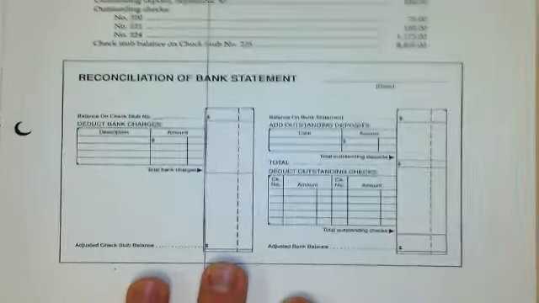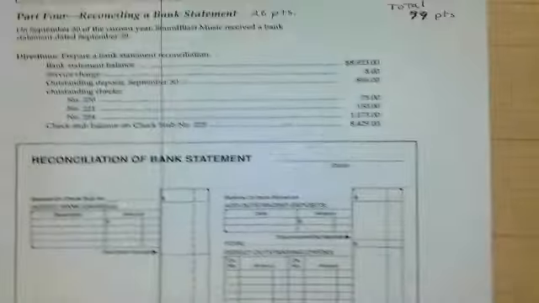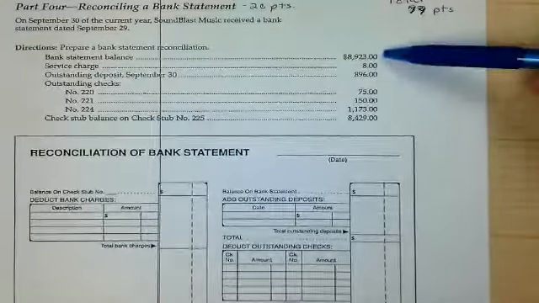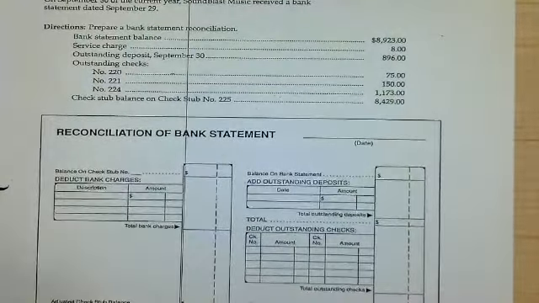Today we're going to be doing a bank reconciliation statement, and then we're going to write a check, and then we're going to journalize a couple different things. So, first things first, we're going to do the bank statement. Realistically, if you take these numbers and put them where they're supposed to go, it's really easy.